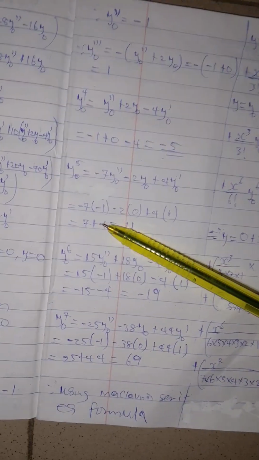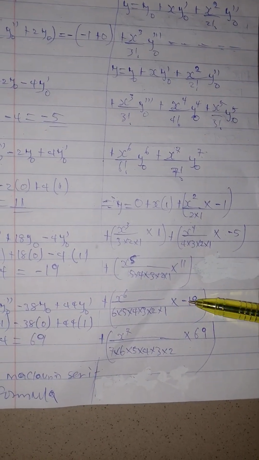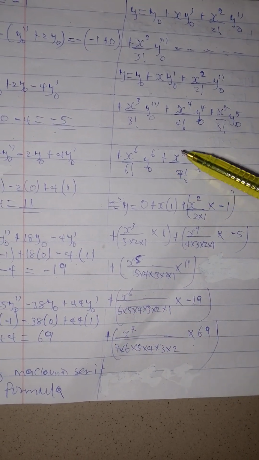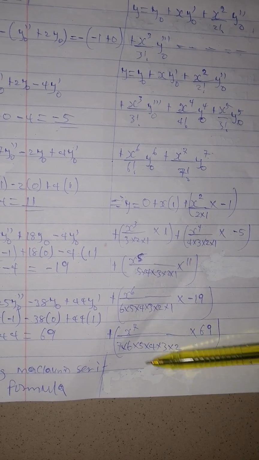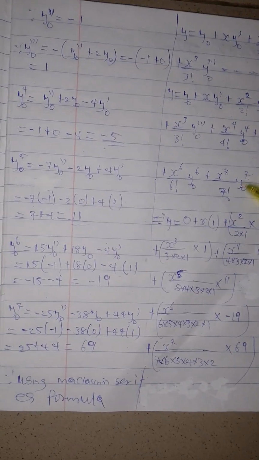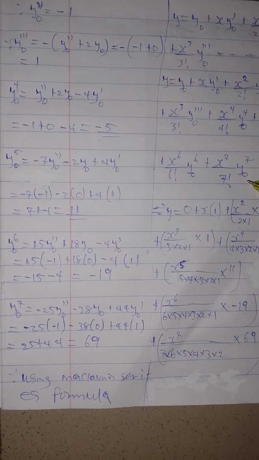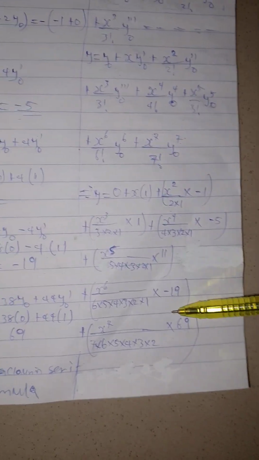My answer for y6 naught was minus 19, right? So I multiply by minus 19. And the last, x raised to power 7 over 7 factorial, which is 7 times 6 times 5 times 4 times 3 times 2 times 1, times y7 naught, and my answer for y7 naught was 69. So that is it.